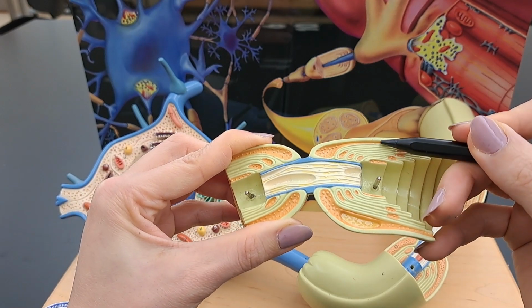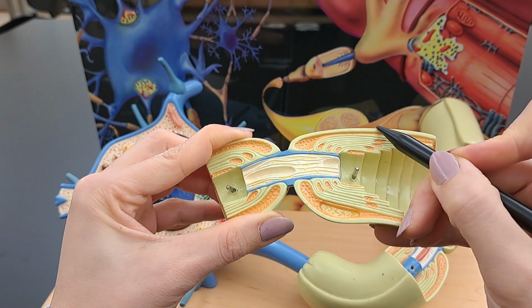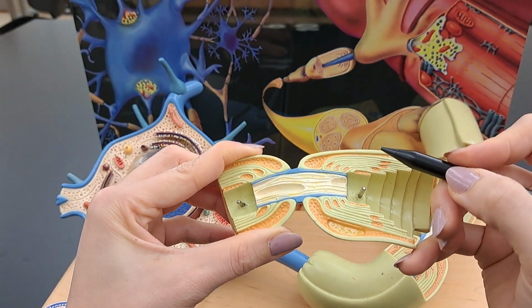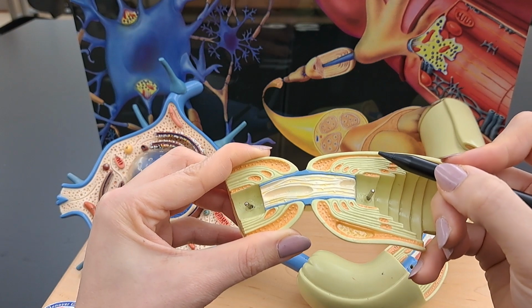That's the myelin sheath. The top layer of the myelin sheath is the neurolemma. The cell that produces the myelin sheath in the peripheral nervous system is the Schwann cell.